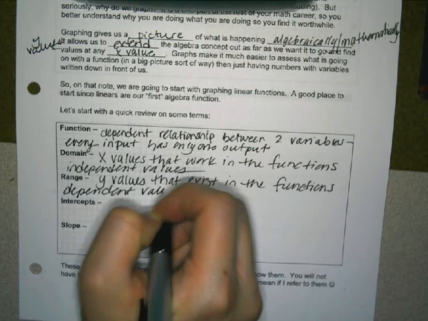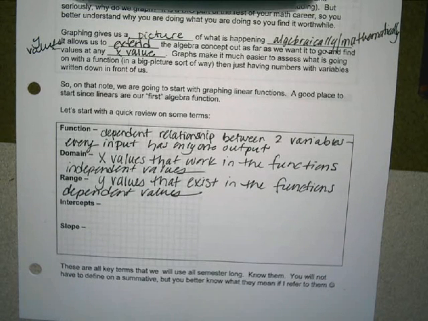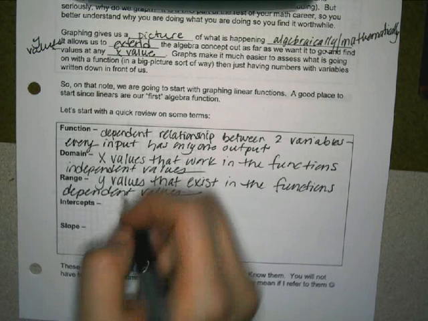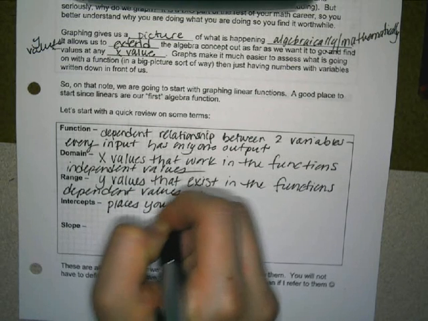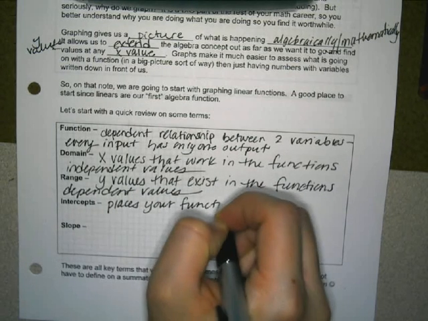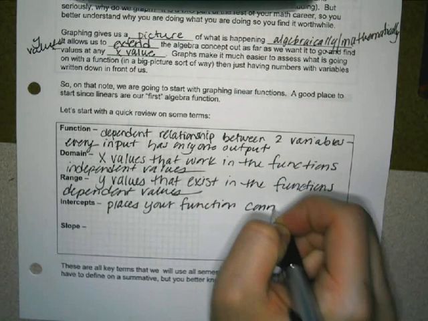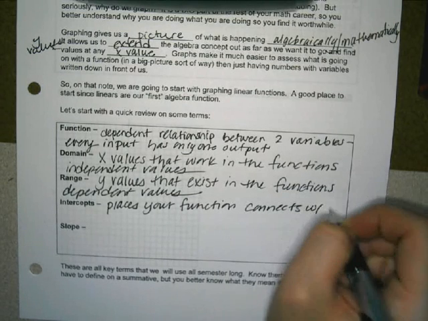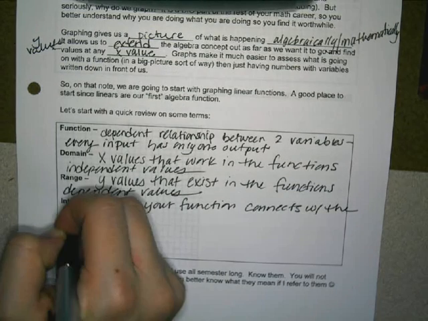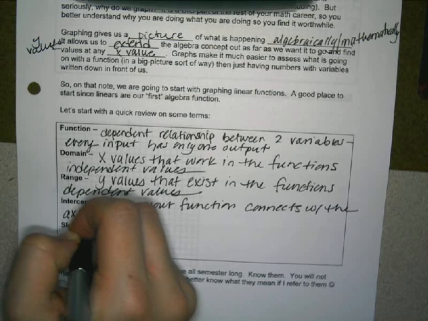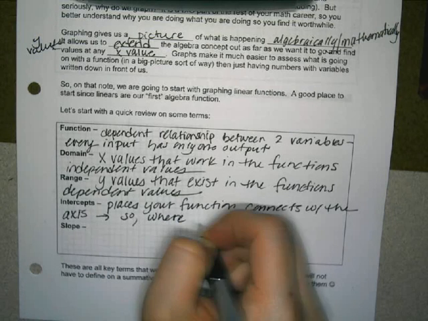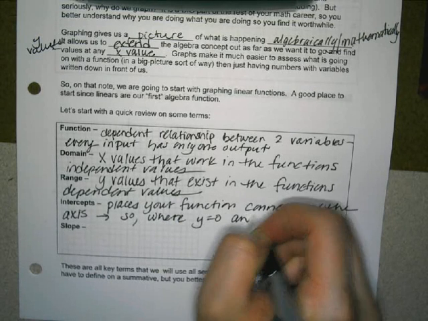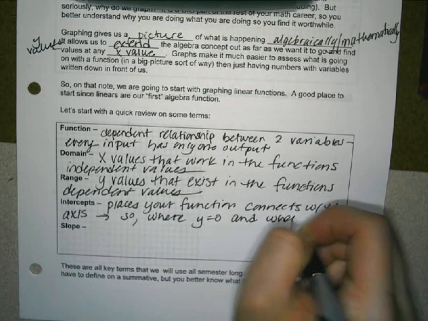Okay, when I say intercepts, I want you to think these are the places your function connects with the axes. So, where y equals 0 and where x equals 0.